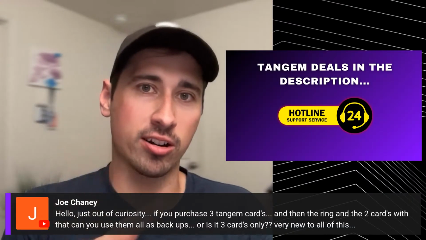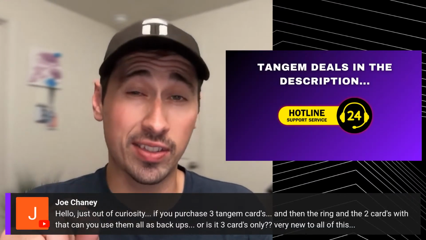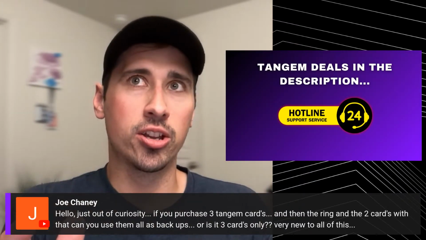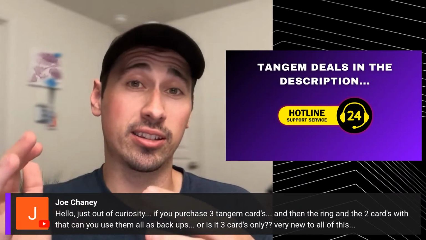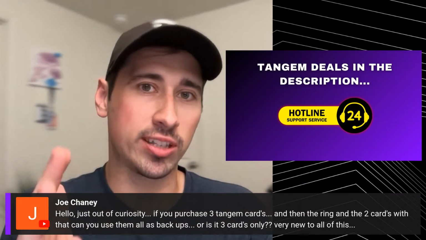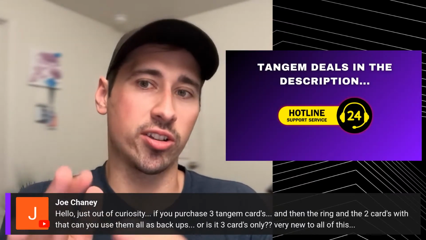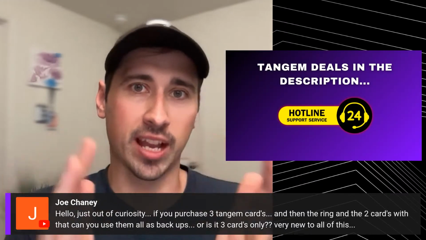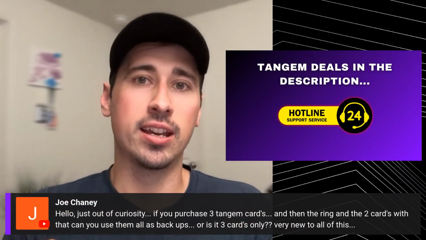You can have 3 cards that equal 1 wallet. All 3 cards have the same key on them. It acts as the same wallet. That said, you can technically have as many cards as you want be the same wallet using the same key. But the only way to do this is if you set up your Tangem wallet using a seed phrase. So let's say you set up 3 cards with the seed phrase. That's 1 wallet. Then you buy the ring and the 2 cards.